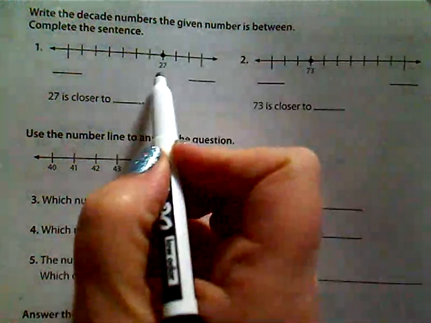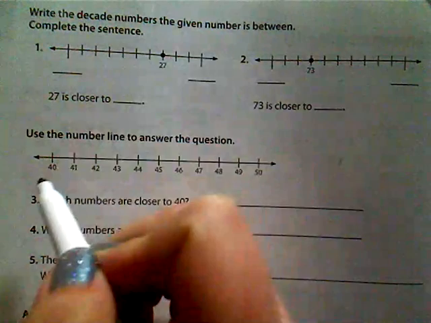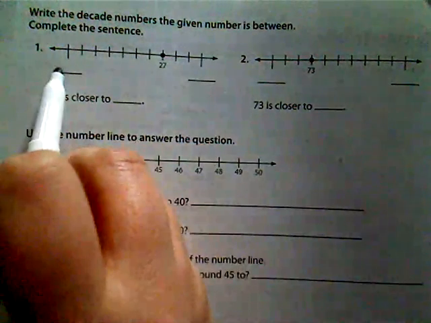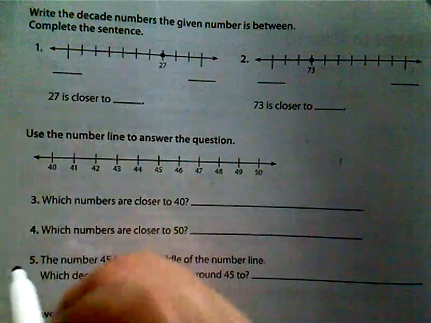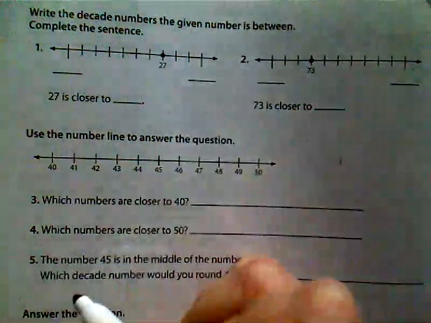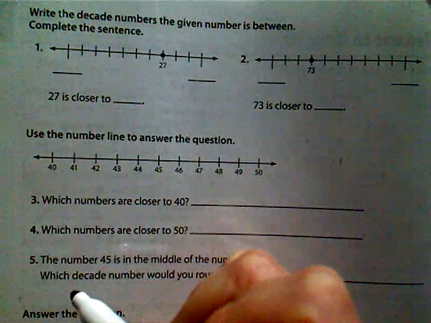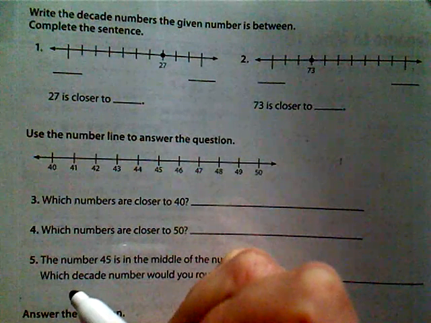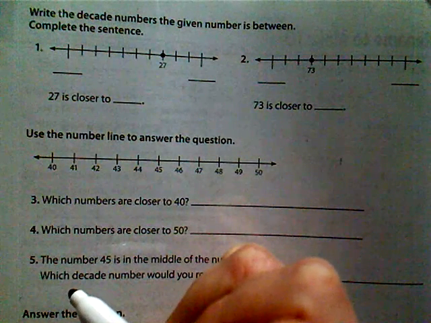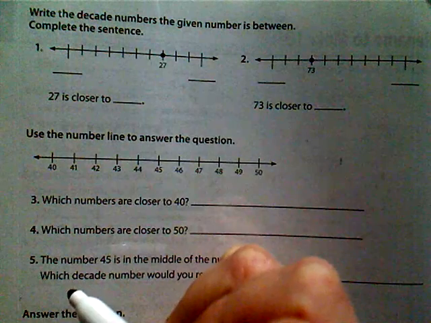So here we have our number 27. Right, and we've done problems like this before. We want to think of the decade number that comes before 27 and the decade number that comes after 27. Remember, a decade number is when you count by tens. 10, 20, 30, 40, 50, 60, 70, and so on.